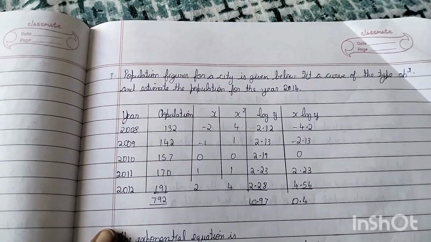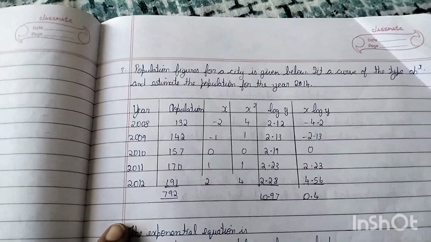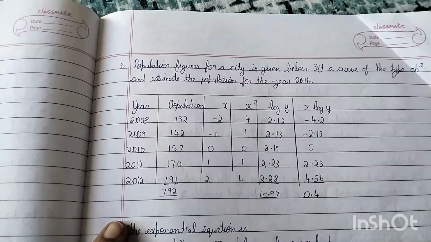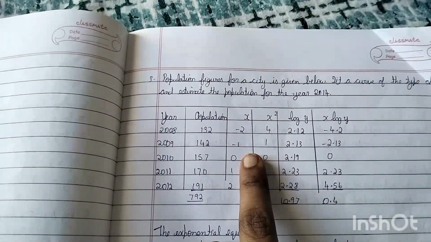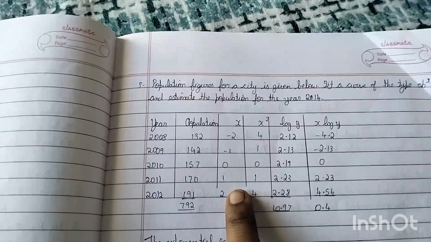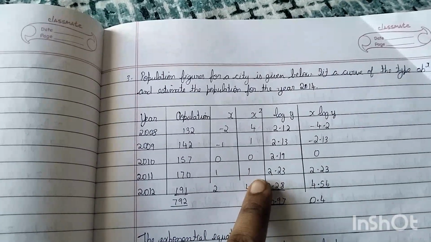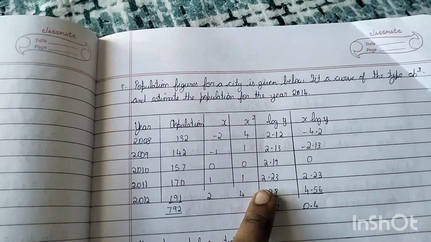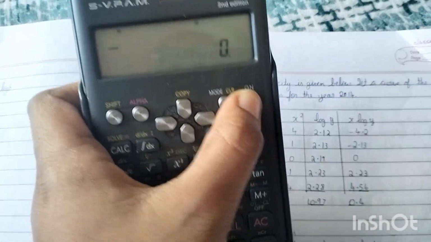Here we need to fit a curve of the type ab to the power of x and estimate the population for the year 2014. So the year is given, the population is given. For x, you take the middle value, name it 0, the numbers downwards go +1, +2, and the numbers upwards are -1, -2. Square these numbers, you get x square. For log y, you just click on log and 132 on the calculator.